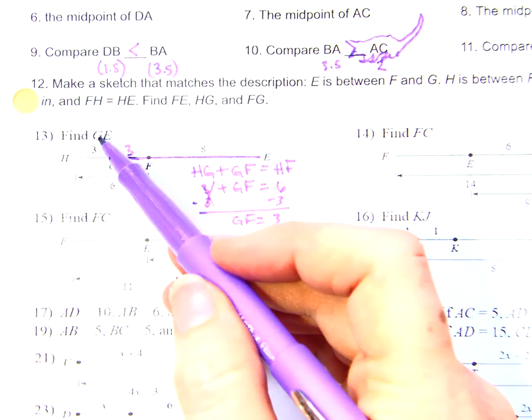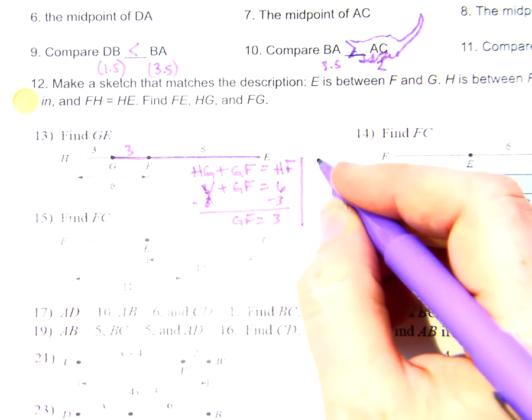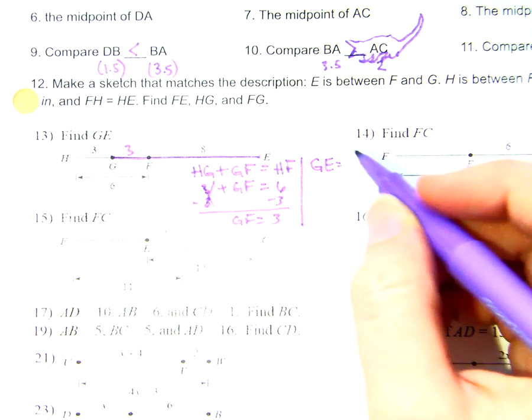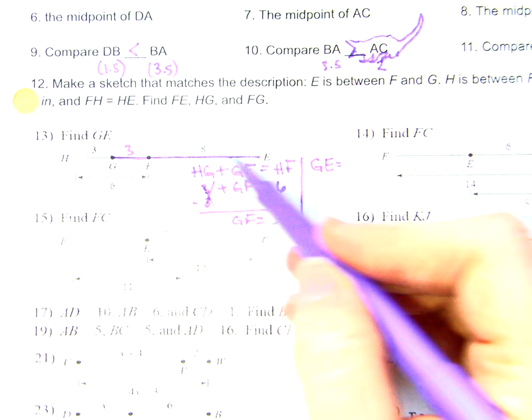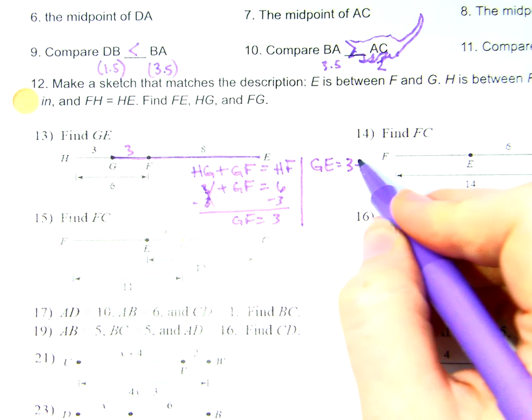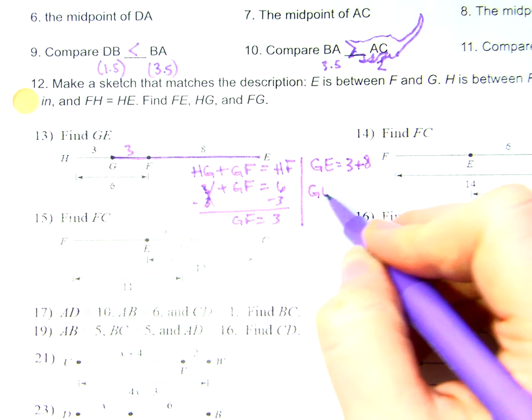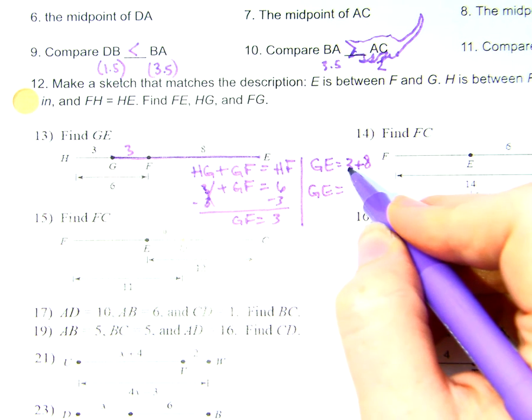But remember, you always want to actually answer the question. So GE is equal to GF plus FE, which is going to be 3 plus 8. So GE is 8, 9, 10, 11.